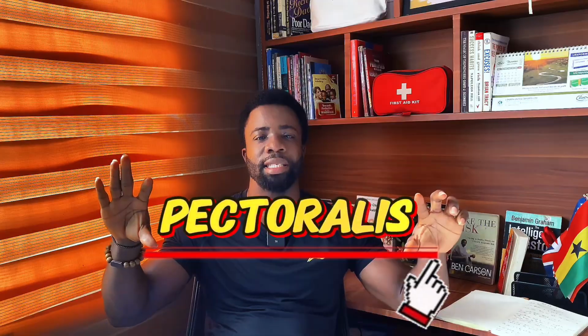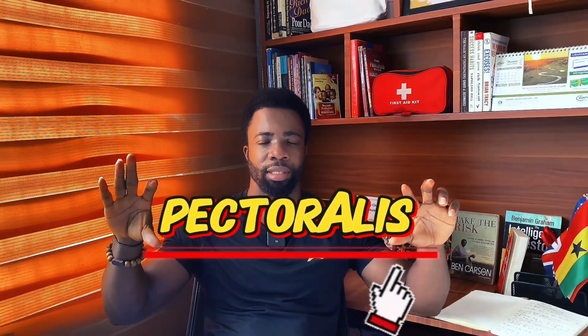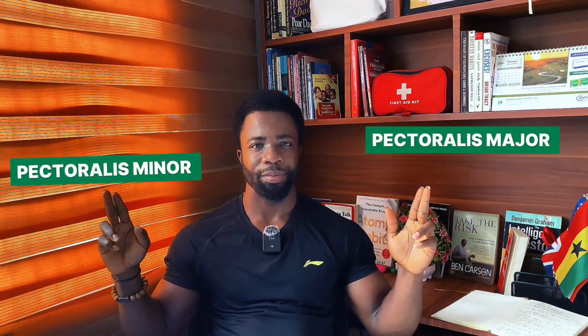We are going to take the chest as our first muscle group to discuss. As I said earlier in a previous lesson, the chest is made up of pectoralis. The pectoralis is commonly referred to as pecs, especially among gym buddies, right? The pecs are divided into 2 types, the pectoralis major and also the pectoralis minor, right?